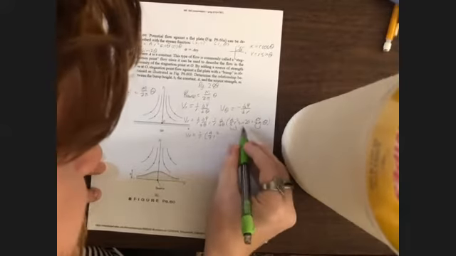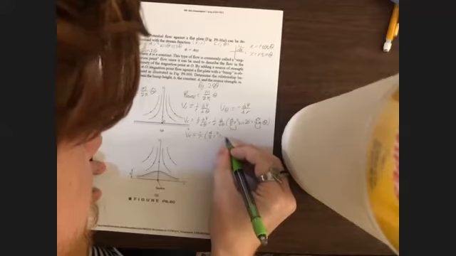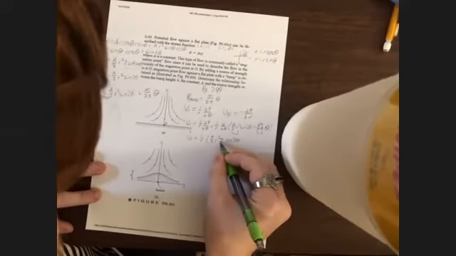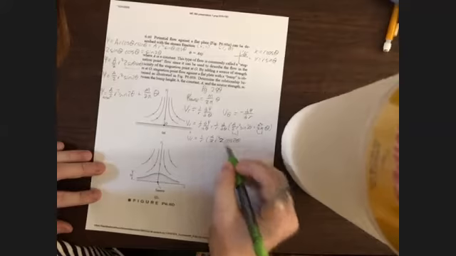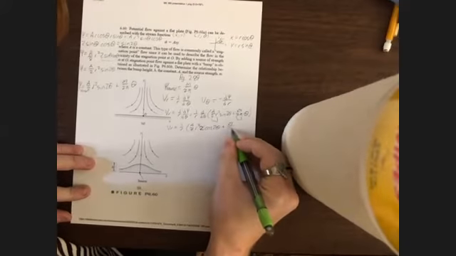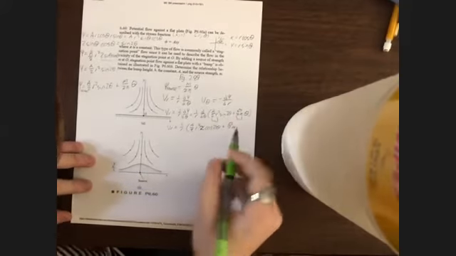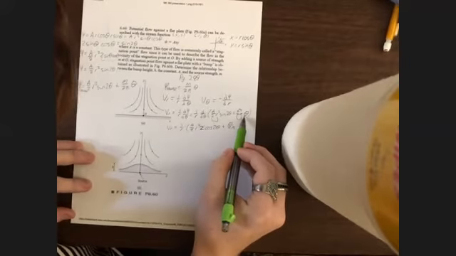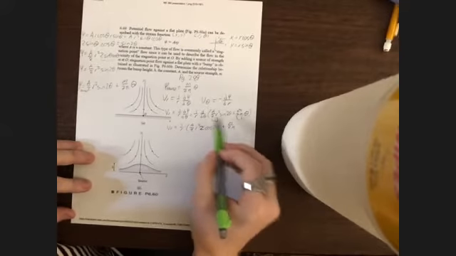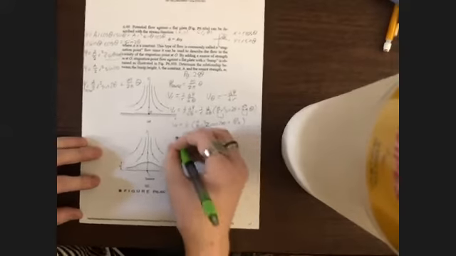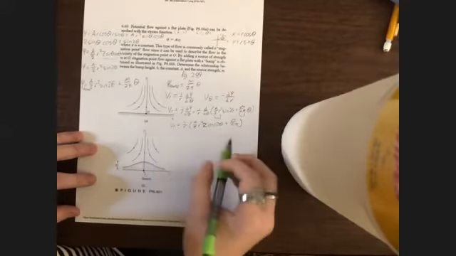The derivative of sine 2 theta becomes 2 cosine 2 theta. Okay, the 2's cancel out, plus m over 2 pi, because the derivative of theta with respect to theta is 1. And then this can be simplified when we divide by r.